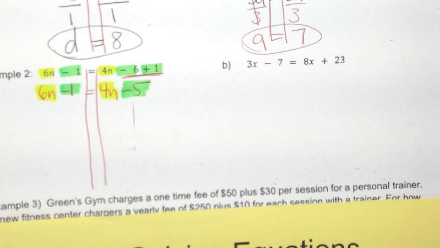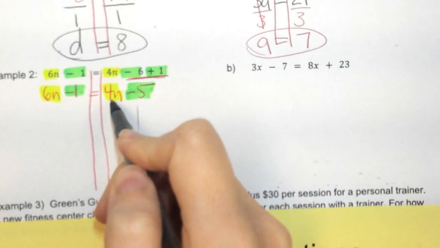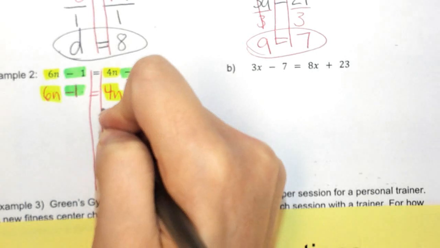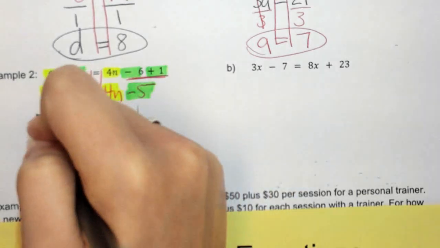Which one should we move, 4n or 6n? Evelyn? 4n. Anybody think 6n? Okay, I had at least one person. Anybody think it doesn't matter? You could do it either way? Yeah, very good. It doesn't matter. So on this one, since Evelyn said 4n, we'll do it that way. So I'm going to do what, Evelyn, to move it to the other side? -4n. Good, -4n.